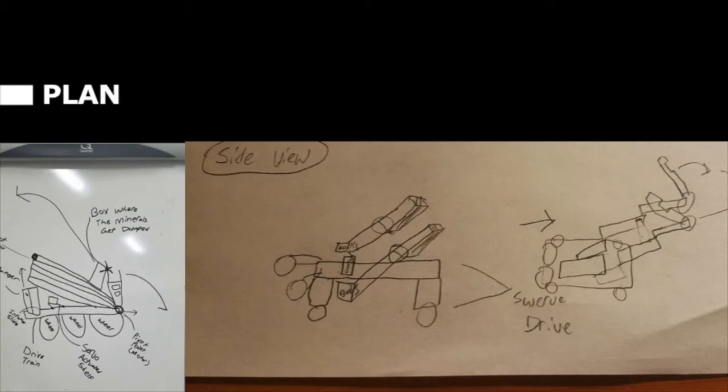Next, you can see on the left side, we started to put a little more thought into our design. If you look, you can see that we have some math on there. We have some diagrams and examples of how it's going to run. And that's basically how we went about the planning phase.